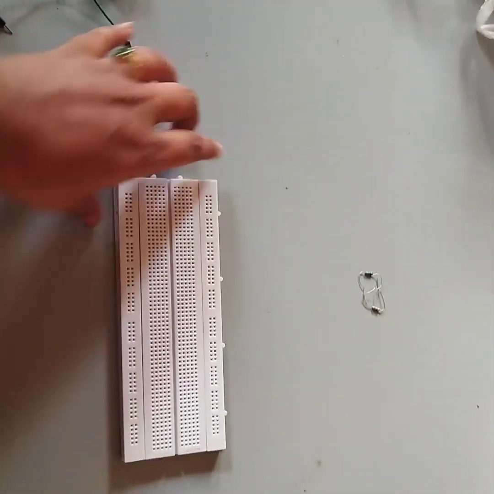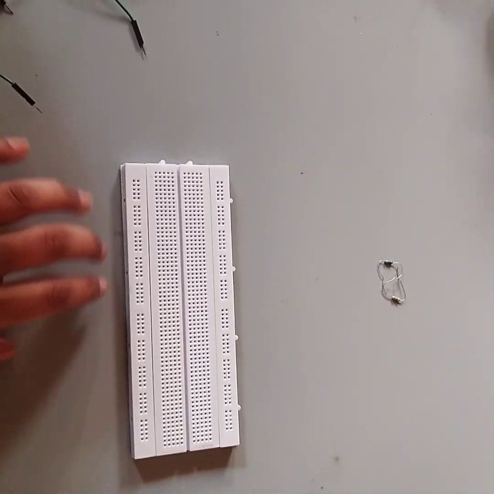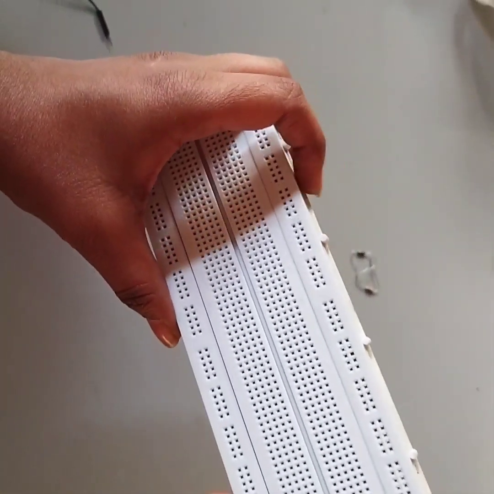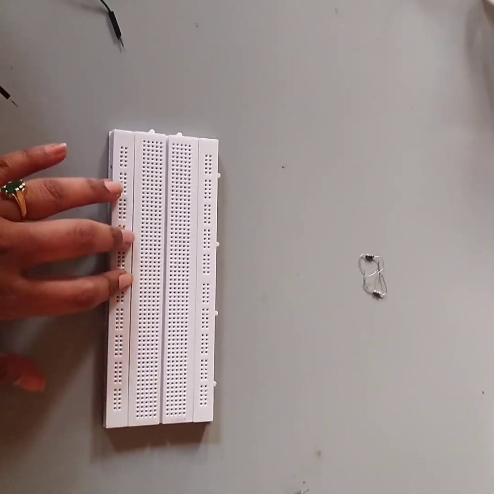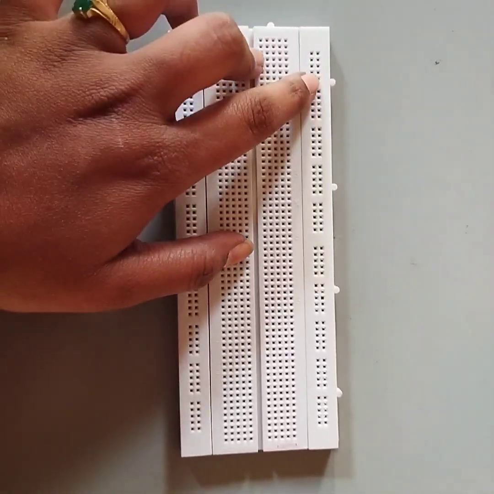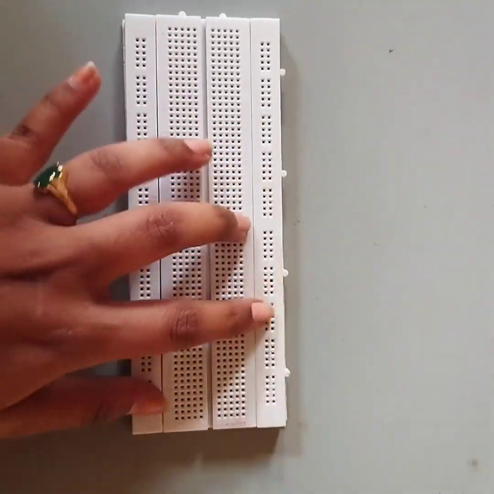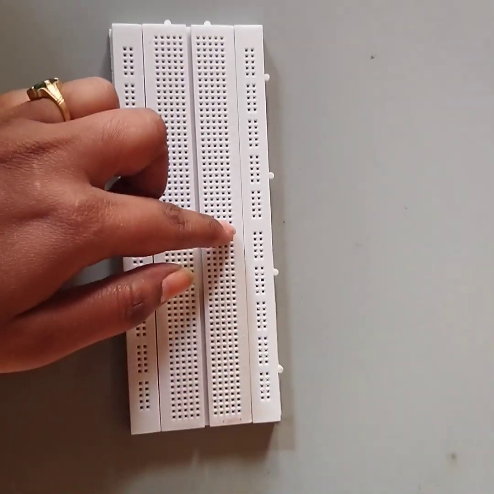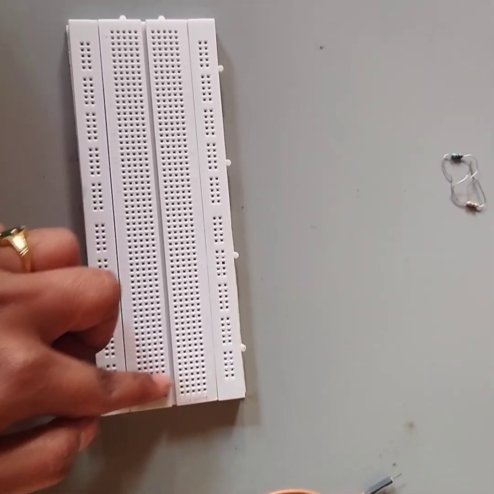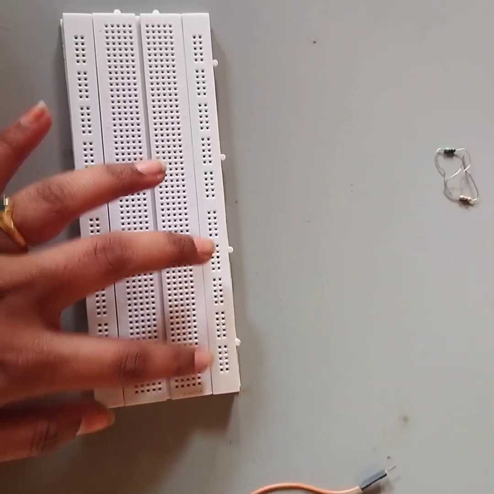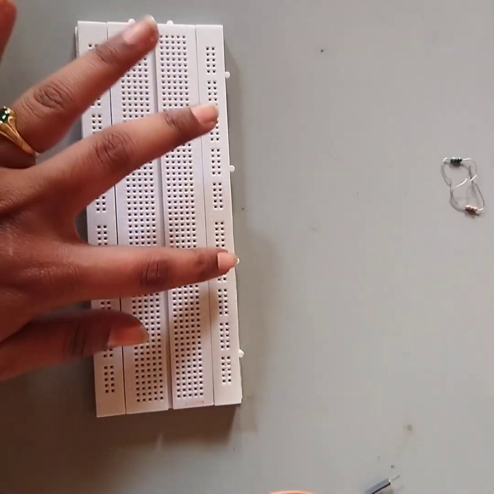You can see. Here I have a breadboard. I just want to explain the connections inside this breadboard and how to make series and parallel connections using this breadboard. You can find here 2 rows, and these are columns. You can consider these vertical lines as columns and these horizontal lines as rows. These rows are short circuited.